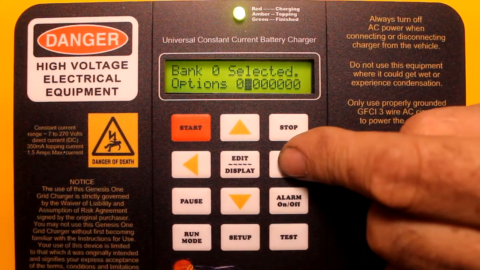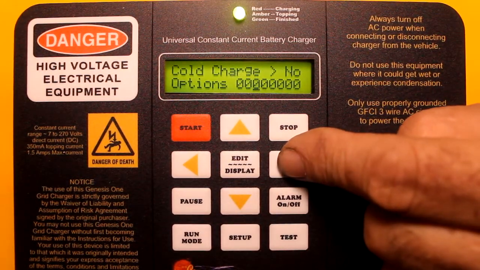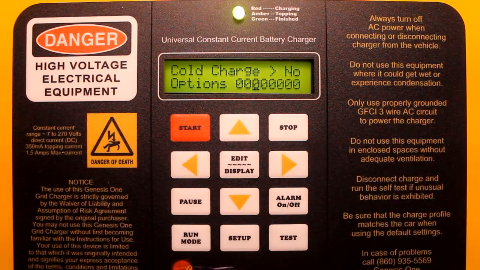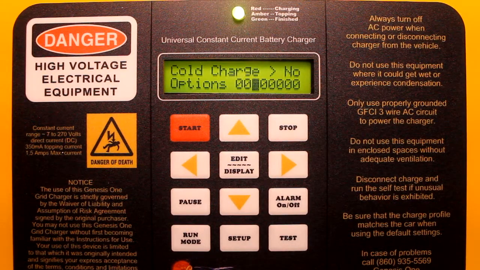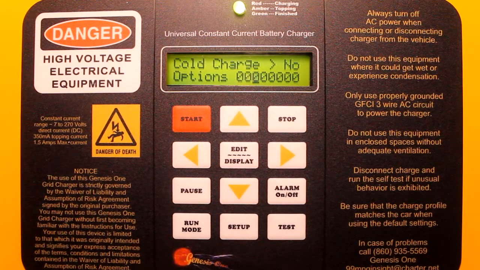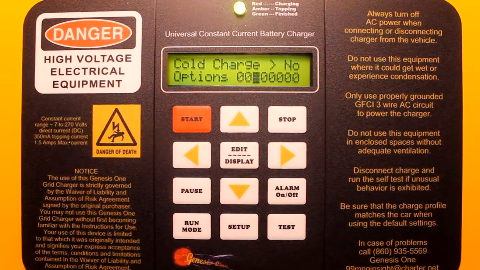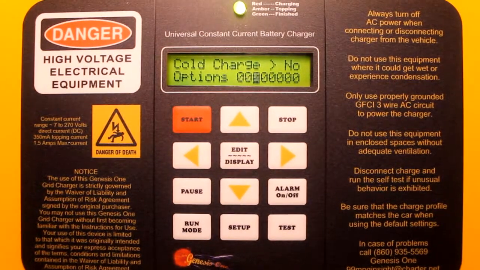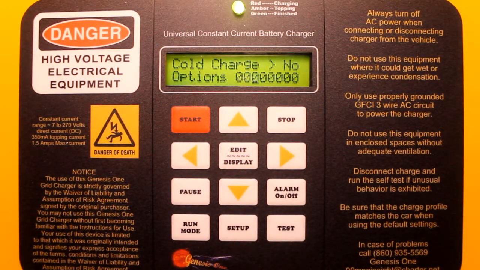Okay, bank 0, bank 1 select. Cold charge. Last year when we first released this charger, we were putting it out at a time of year when it was pretty cold in a lot of locations, and people found that they couldn't charge because the minimum charge temperature that we allowed was too high. So when we have a cold temperature situation, we've added a variable that basically reduces the temperature that the car will charge at by 10 degrees.